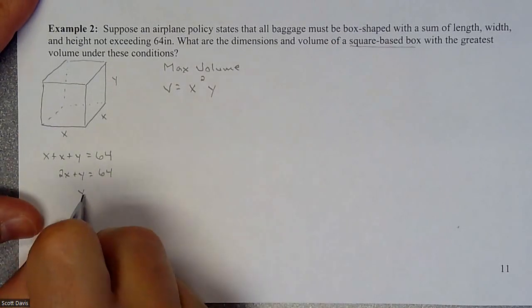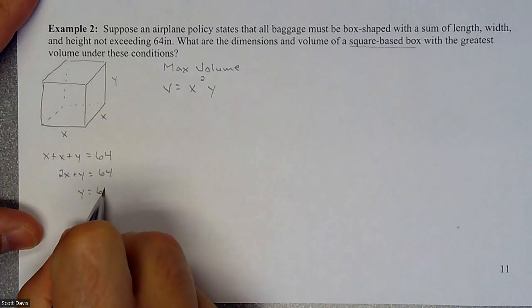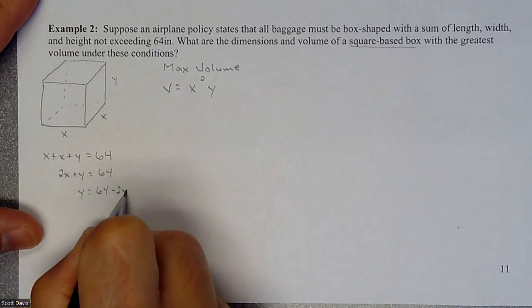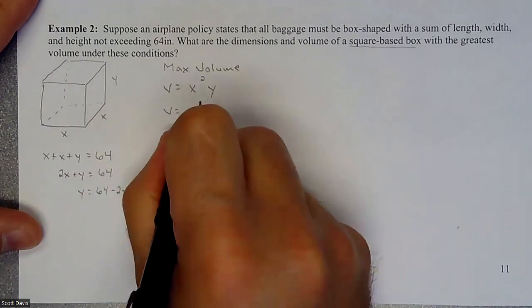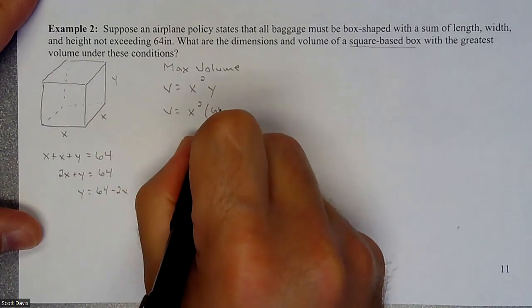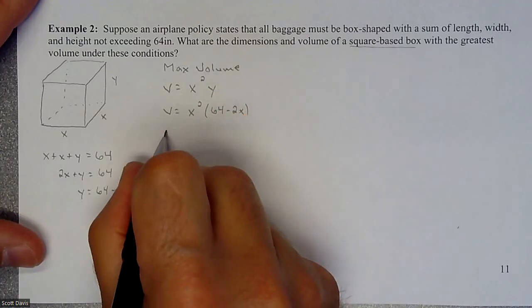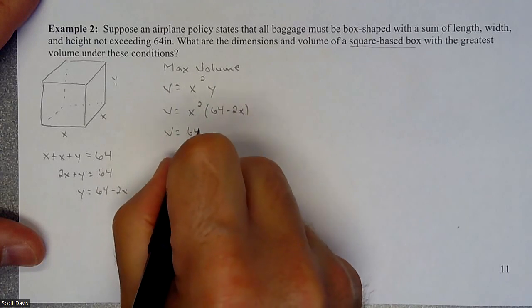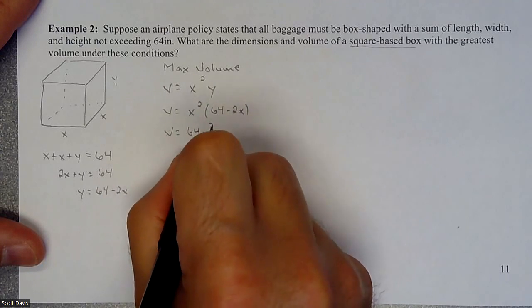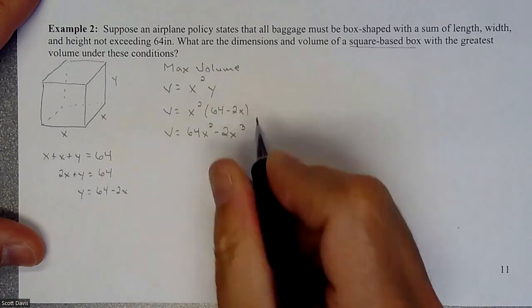utilize this to sub out our y value, put it in terms of x. If we isolate the y value, we'd subtract the 2x, so 64 minus 2x. So I can take this equation and replace the y value with 64 minus 2x. And then since we're going to do a derivative of this, let's go ahead and distribute so I don't have to do the product rule: 64x squared minus 2x cubed.